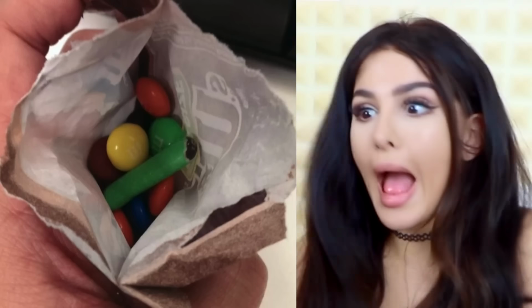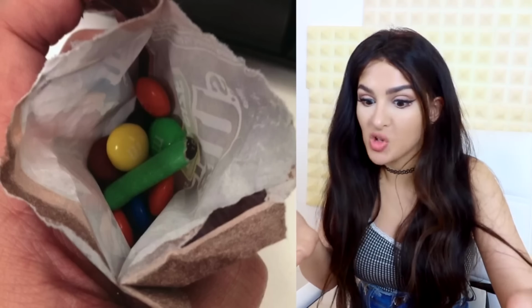Part of me thinks, what the hell is that? Desecrating my bowl of M&Ms. Be gone. I don't know how to feel about this.